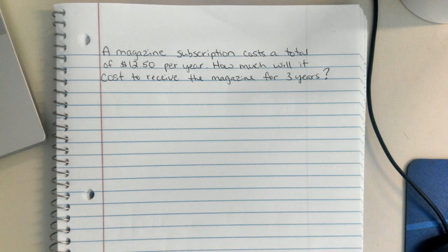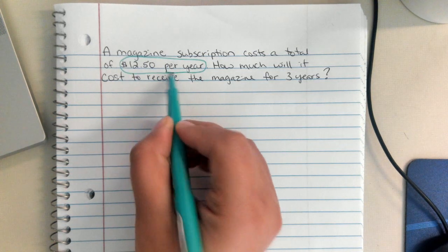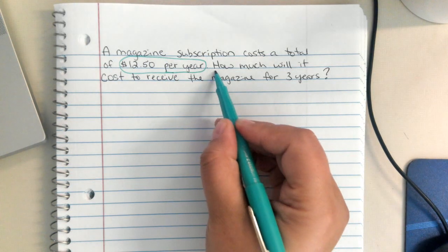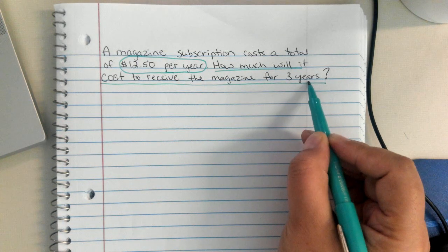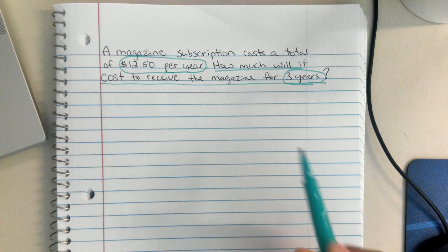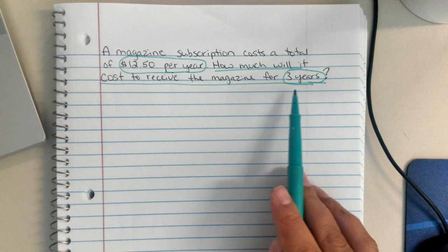So I'm going to go back and reread and circle the important information. A magazine subscription costs a total of $12.50 per year. How much will it cost to receive the magazine for 3 years? Well, as I can see, this says $12.50 per year and it's asking me for 3 years.